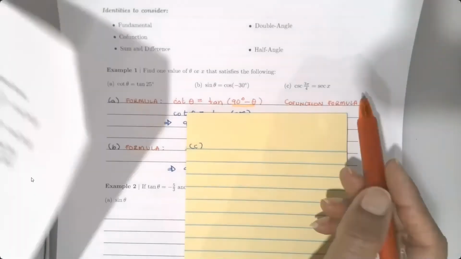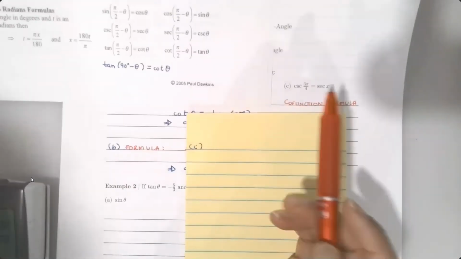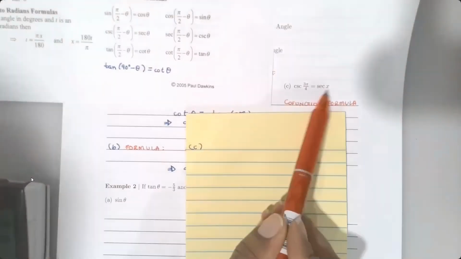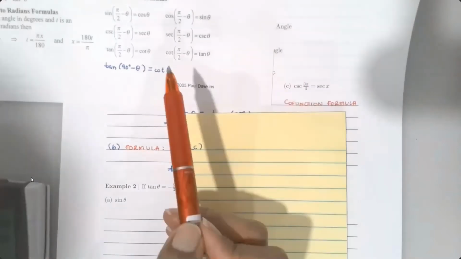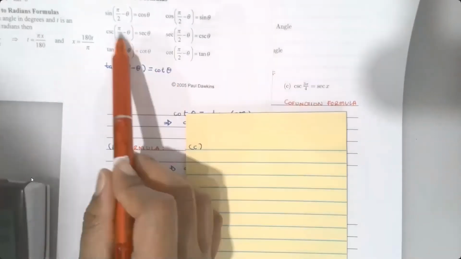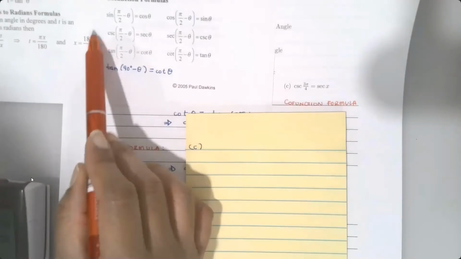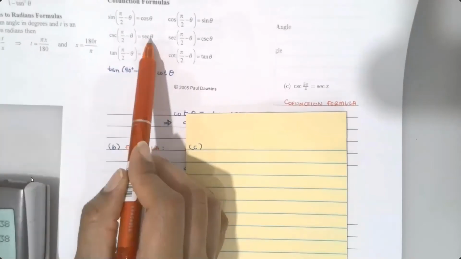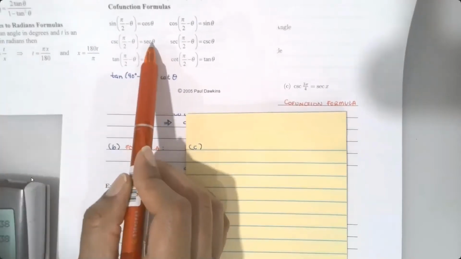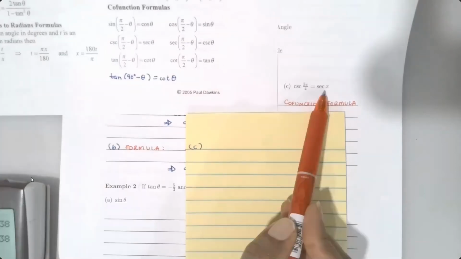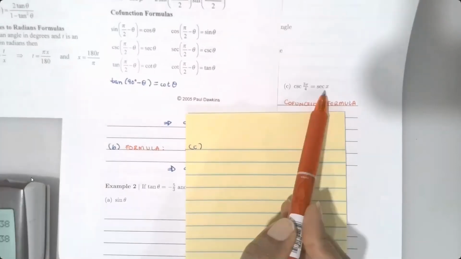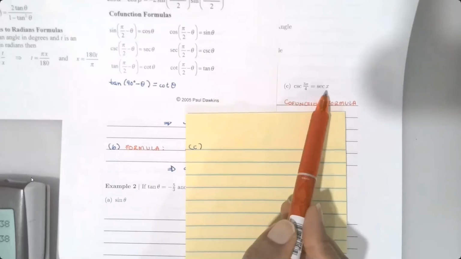So looking at the cofunction formulas again, the formula that has secant of the angle would be, let's see, it would be this one here in the first column, the second equation. That's the one that has secant of an angle. In the formula, it's given as theta. We have x, but the actual letter that's used doesn't really matter, right? As long as we have secant of some unknown angle.